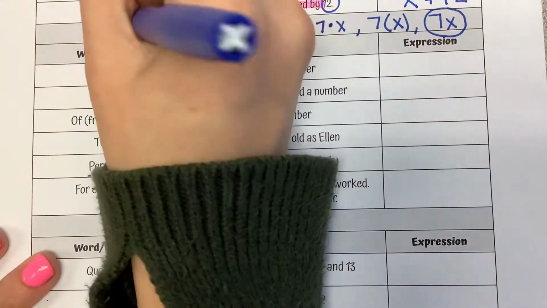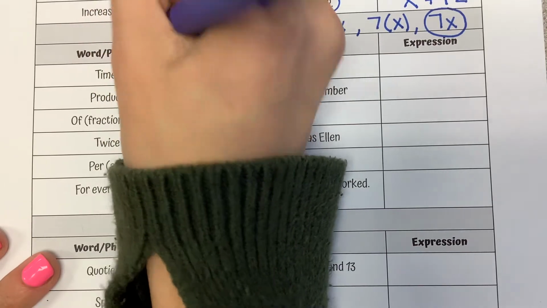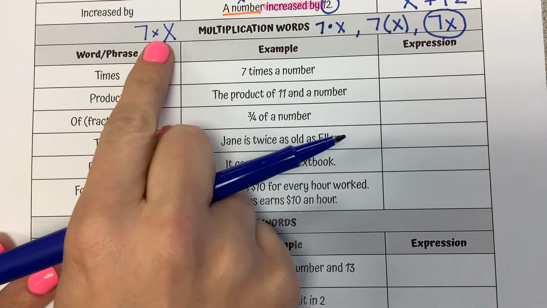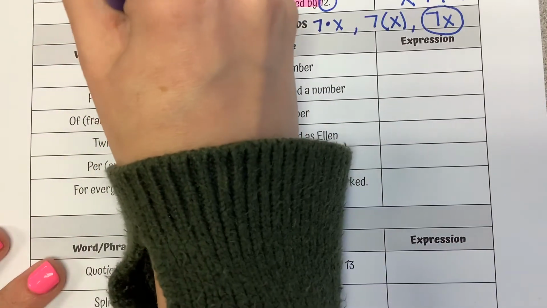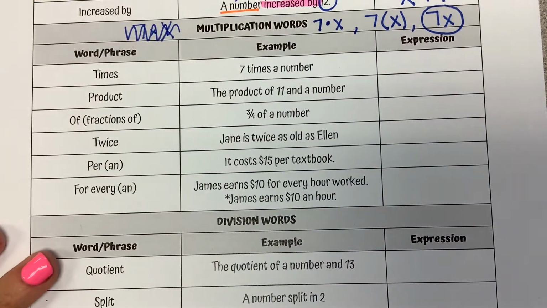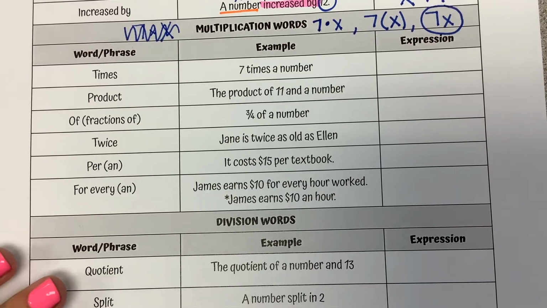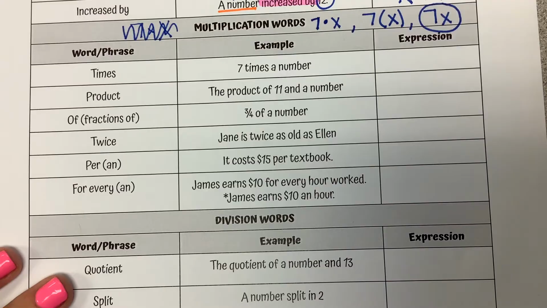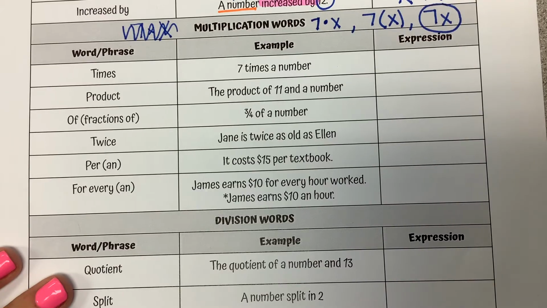If you write it as 7 times x, we are not going to accept that. That is really confusing. Which one's an x? Which one's a multiplication? We don't want you to use that. So let's look at these examples. First keyword is times. So we have 7 times a number.